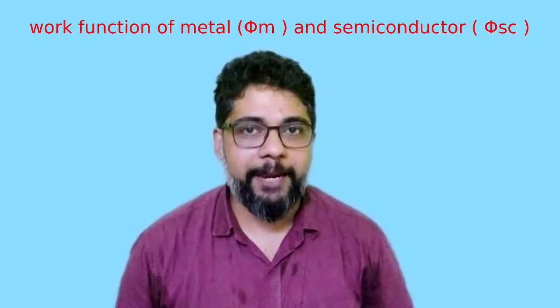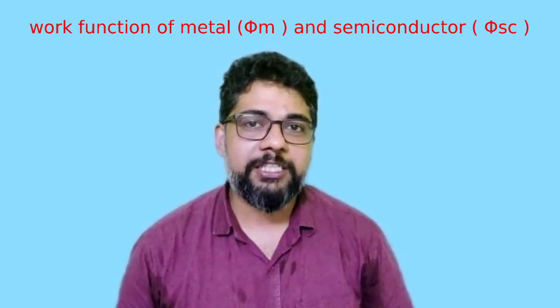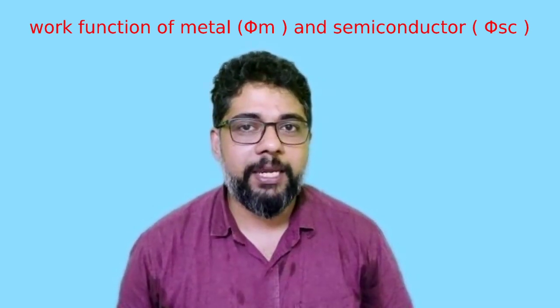In order to understand more about metal semiconductor contact, we will consider an ideal junction with no defects. The behavior of an ideal metal semiconductor contact depends on the relative values of the work function of the metal, denoted by phi m, and the work function of the semiconductor, denoted by phi sc.